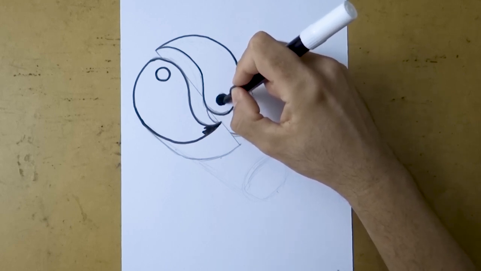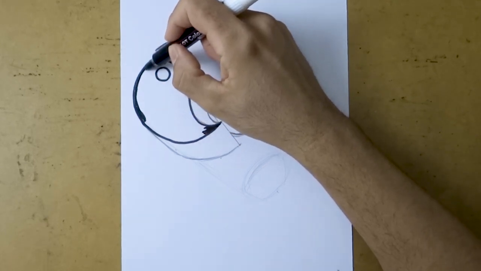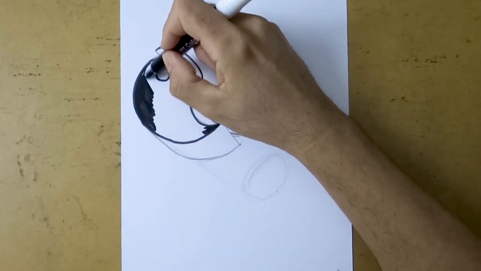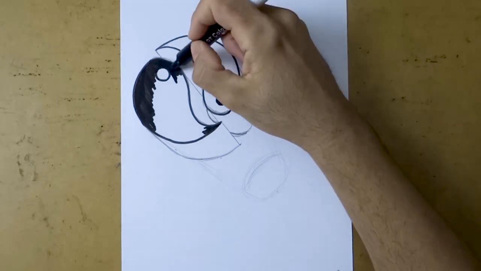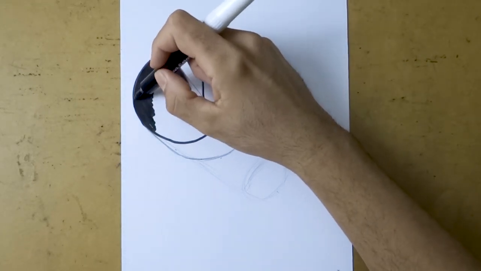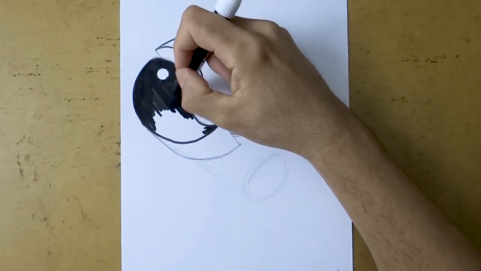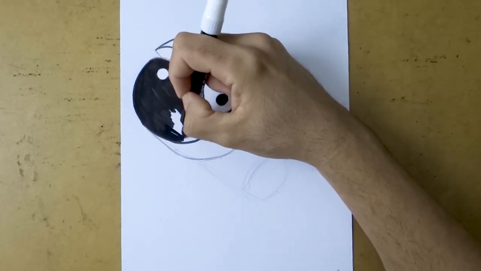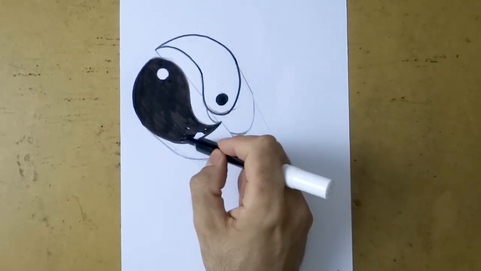And right here, these little circles will be with opposite colors. For example, I'm painting right here black, but the circle inside will be blank. Now I'm going to paint all this area black.